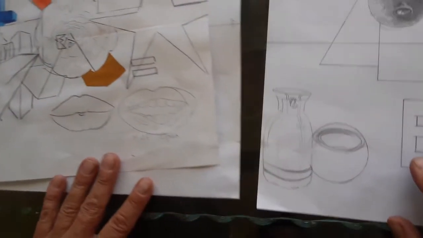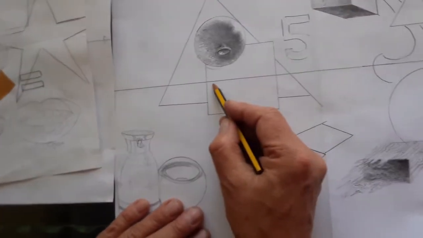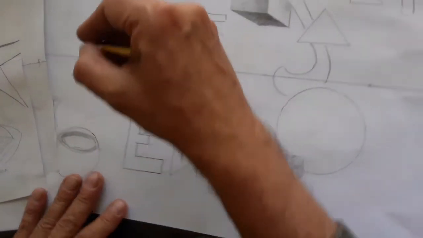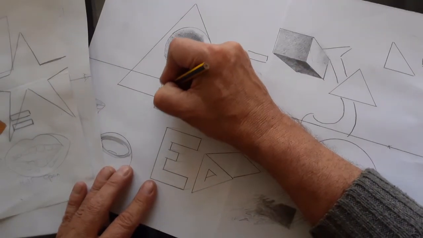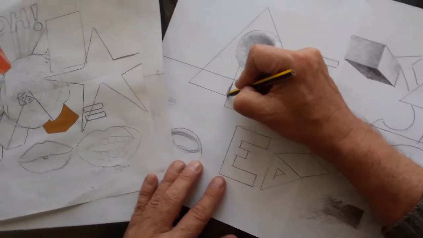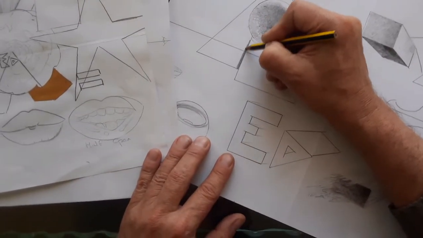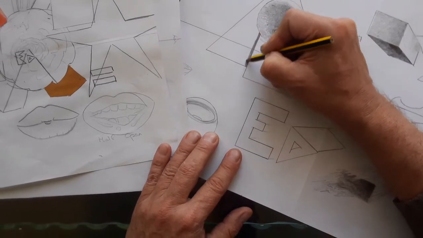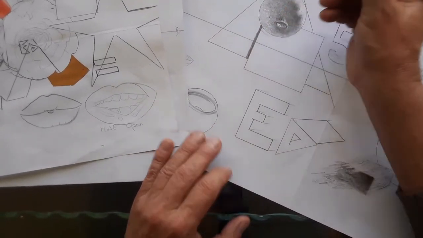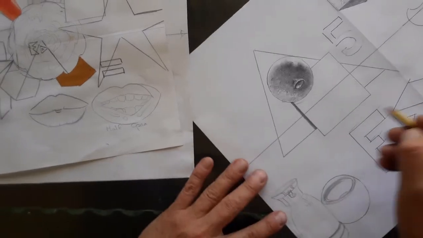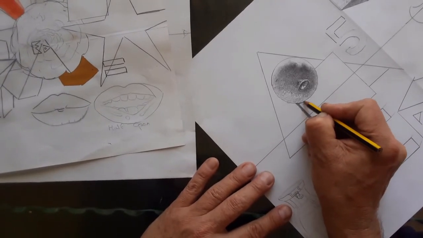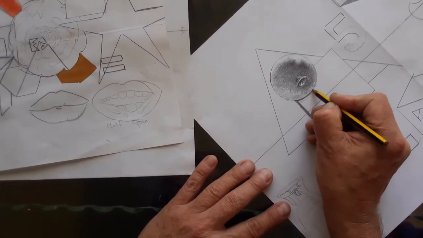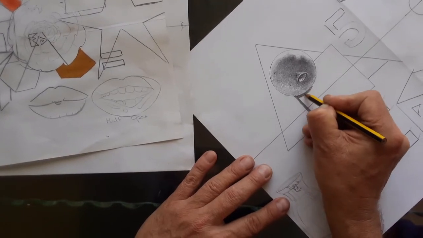In our designs, this square is in front of the triangle. The square must create a shadow on the triangle. I want us to demonstrate shadows. The balloon may be creating a shadow on the square.